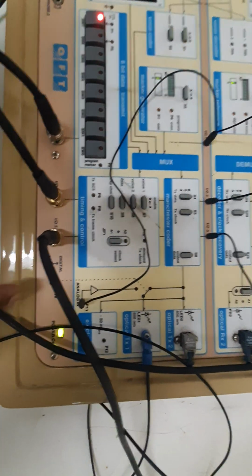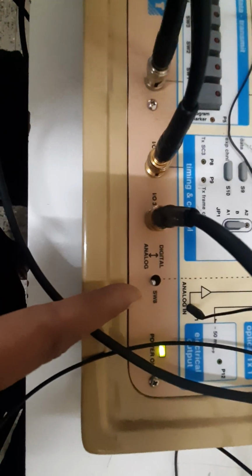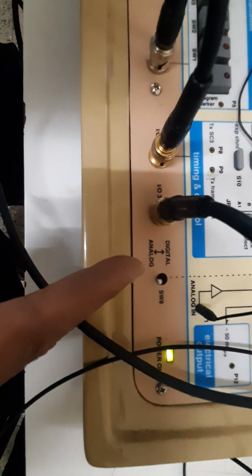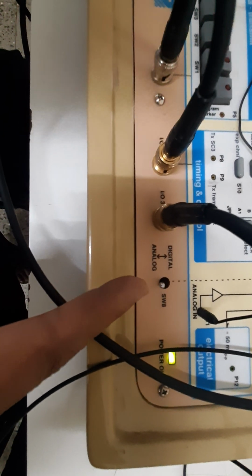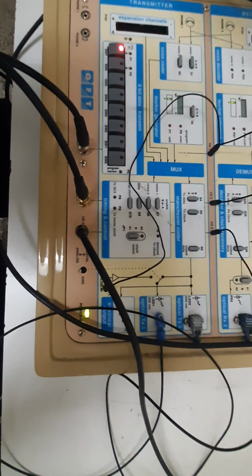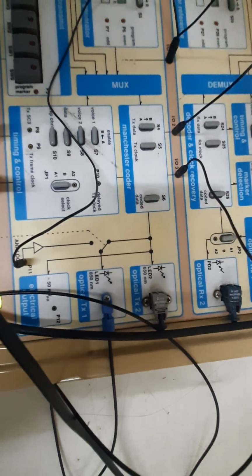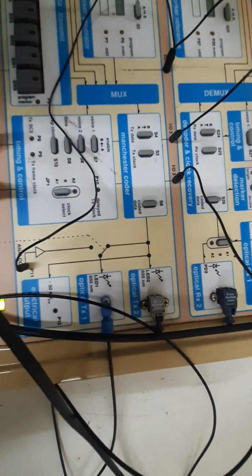One more important point: there is a switch 8 where we have the provision of digital as well as analog. Now we are performing analog link transmission, so we'll keep switch 8 in the analog position. When you want to go for the digital link, which is a later practical, switch 8 will be kept on digital link. As already discussed, the purpose is to transmit the analog signal and receive the same with the help of the detector.